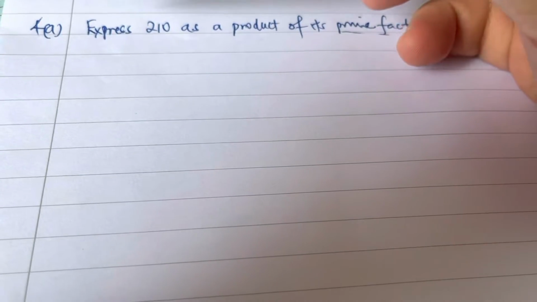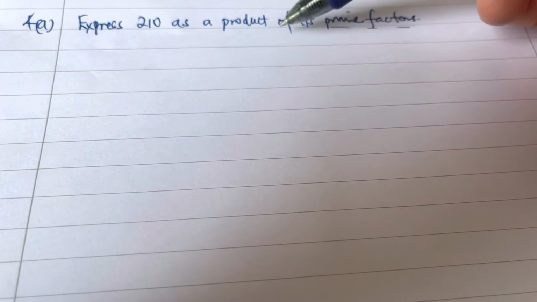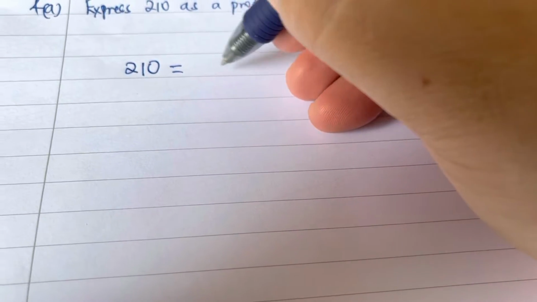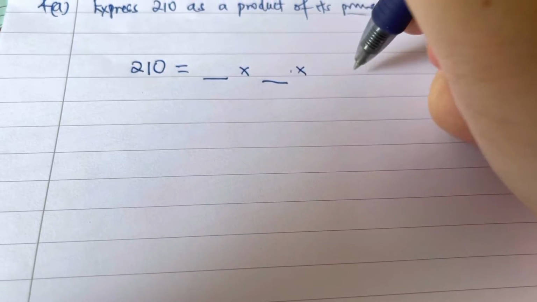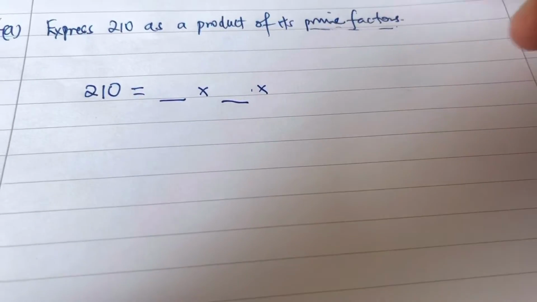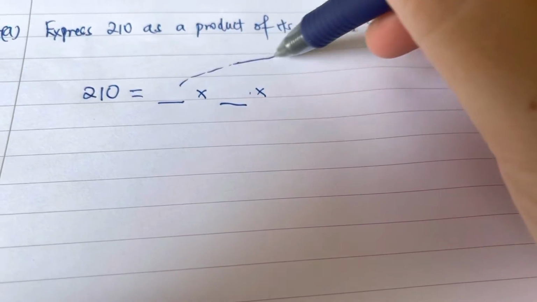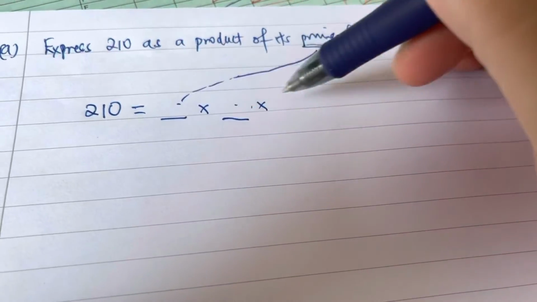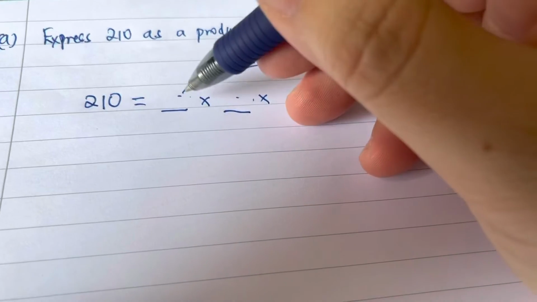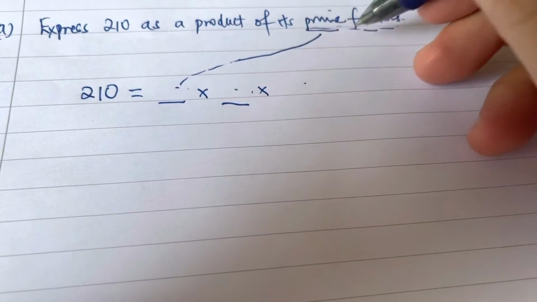Okay, when they say express 210 as a product of its prime factors, what they want you to do is to write 210 equals what times what times what, and so on and so forth. That means all these numbers here, because they say prime factors, right? All these numbers here are factors, so these numbers here must be prime numbers.